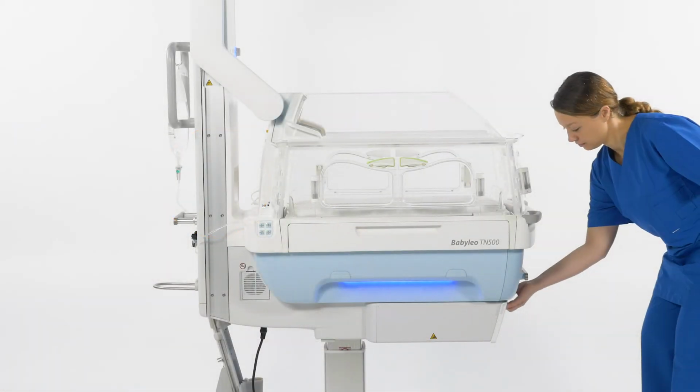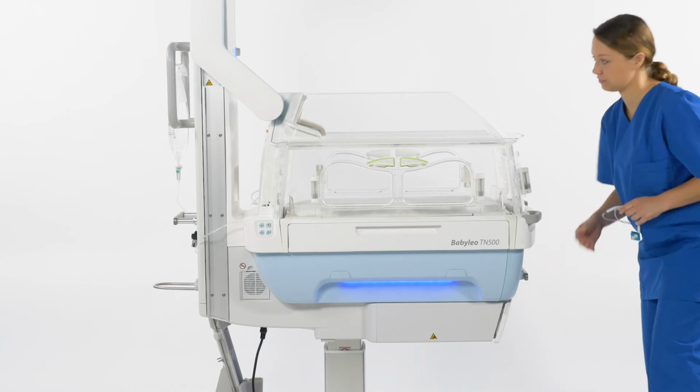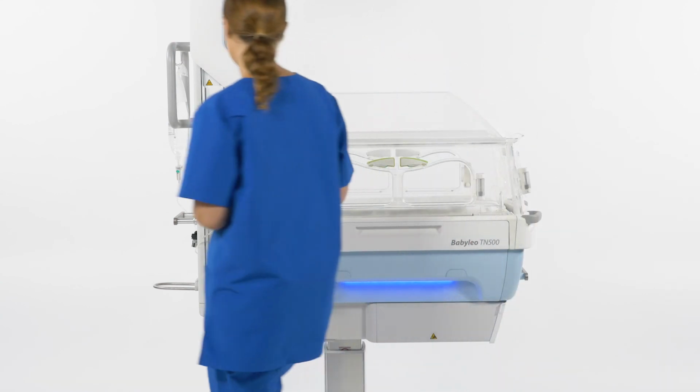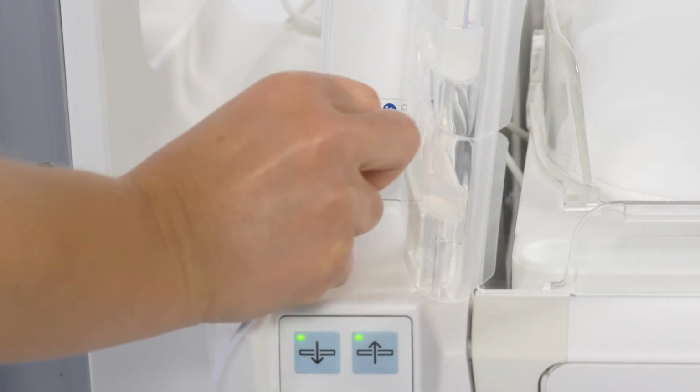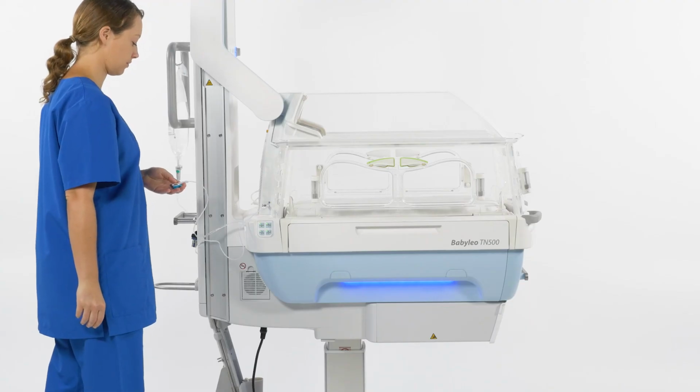Use the audio cable to connect the MP3 or cellular phone to Babyleo by inserting the audio cable into the audio port on the rear of the sensor wall. Press play and adjust the volume. Always observe the infant while the audio is played.